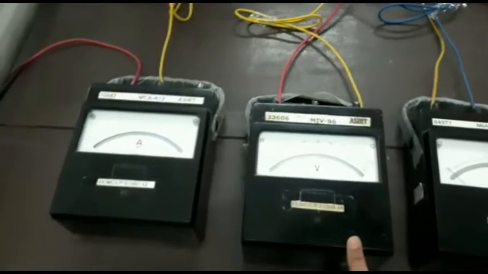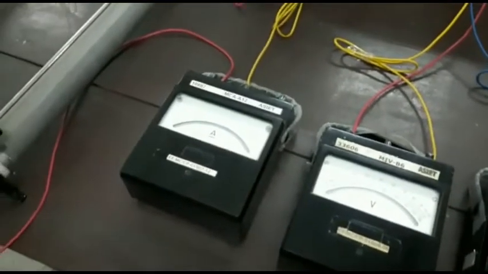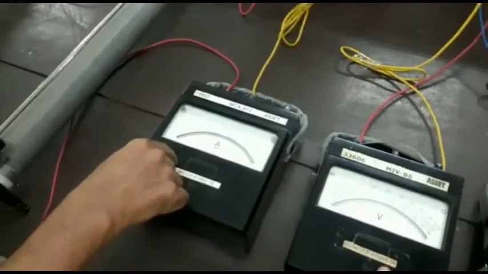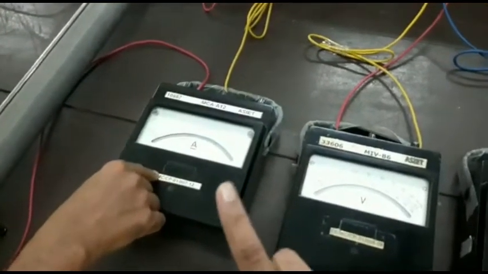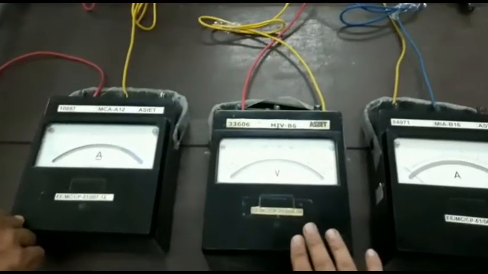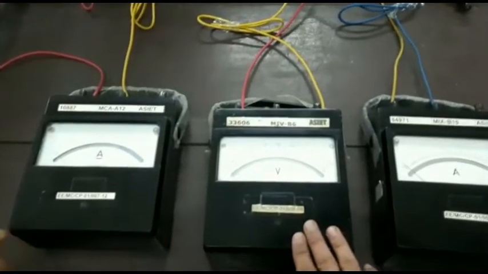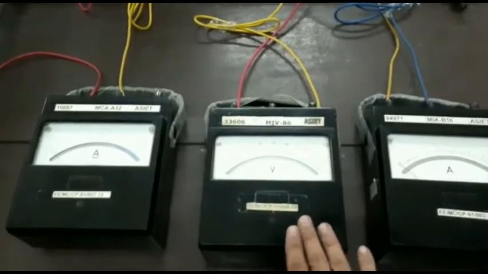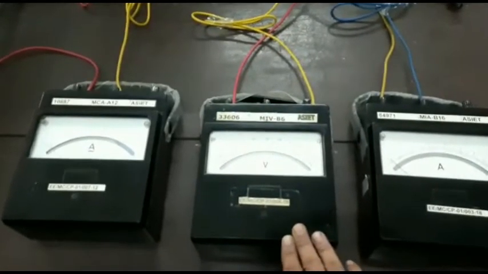So sir will be varying the rheostat and taking different values of IF. Initially we have to take the value for IF equal to 0. Some voltage will be there in the meter. That voltage is known as residual voltage. When IF equals 0, the voltage that is measured is always equal to the residual voltage.